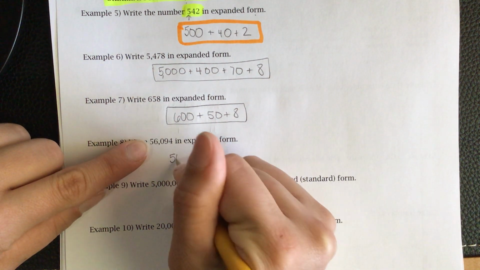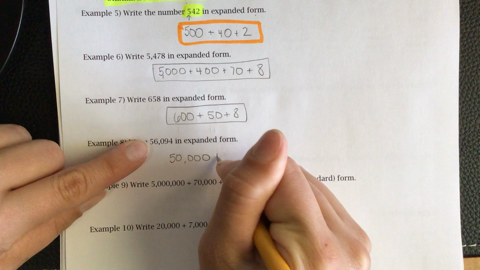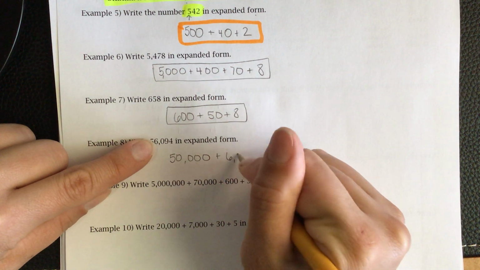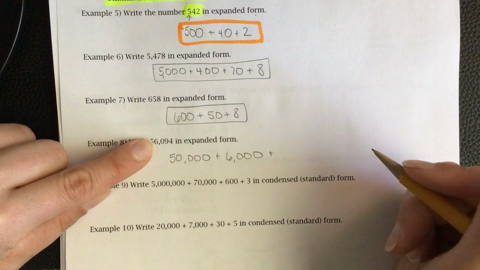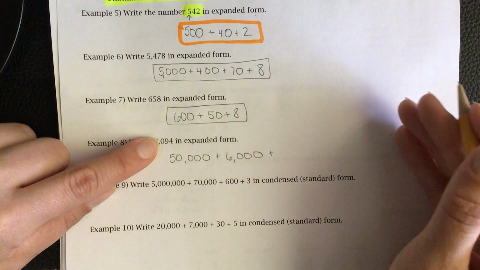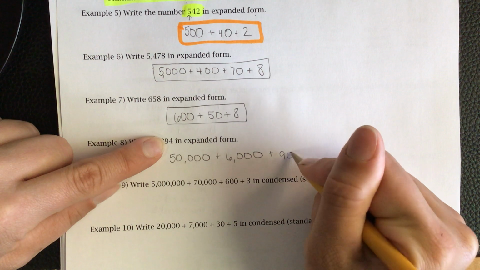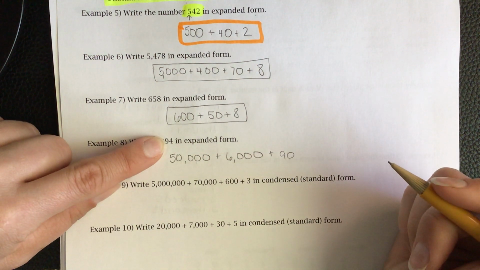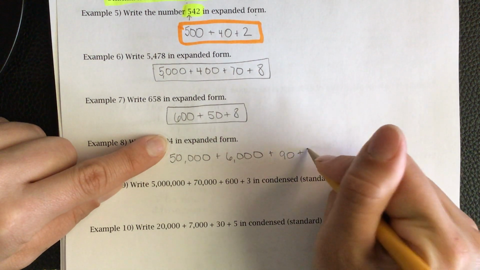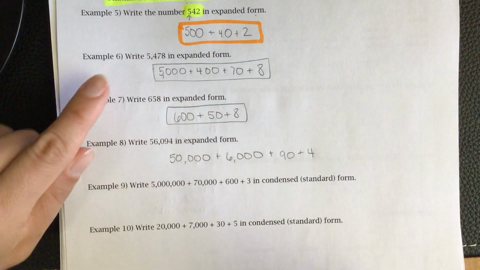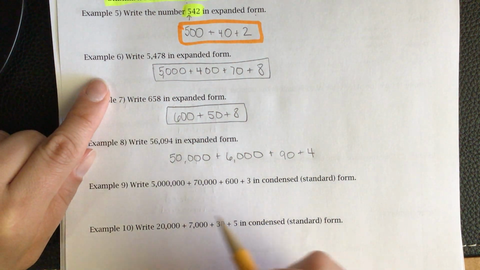You have 50,000 plus 6,000 plus. You have 0 hundreds, so we're not going to write that one in, we're going to skip that. Now we have 90, remember that's 90 because it's in the tens place, plus 4. So we have 56,094.